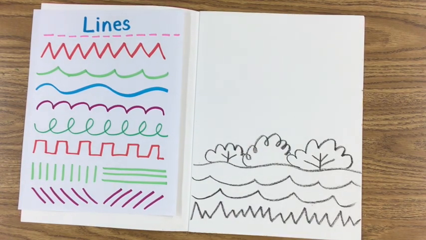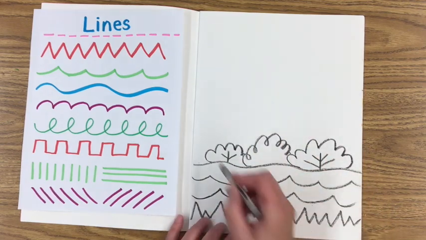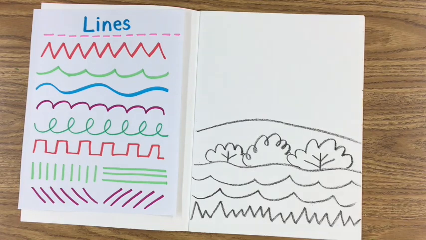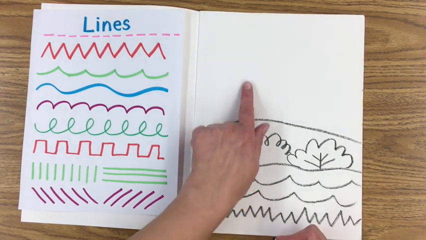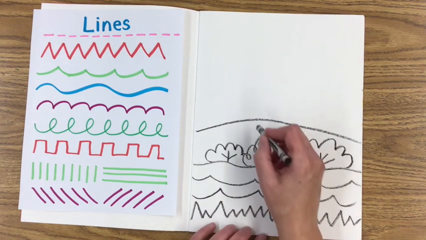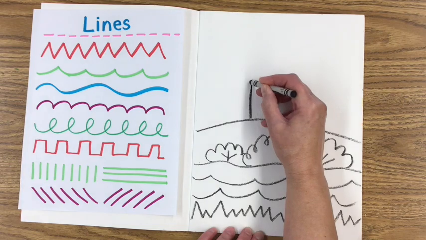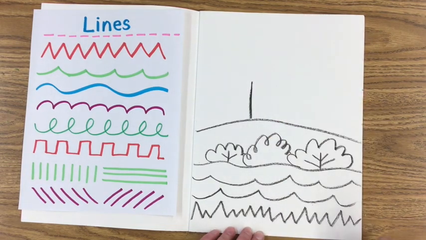Behind the bushes, we're going to put in a hill. So I'm just going to do a little bit of a curvy line. Behind the hill, there's a castle. So we're going to start with a square shape. First, I'm going to draw a vertical line. And then I want to draw another vertical line that is about the same height.